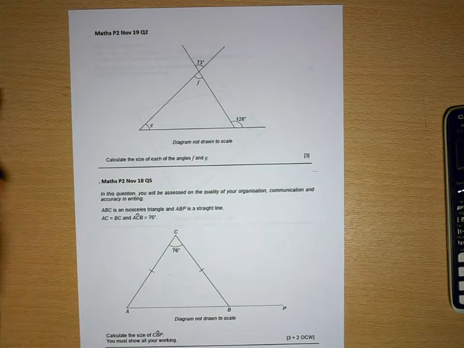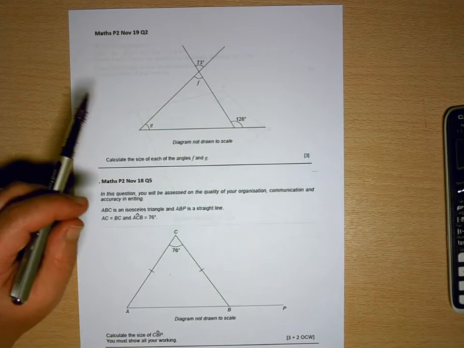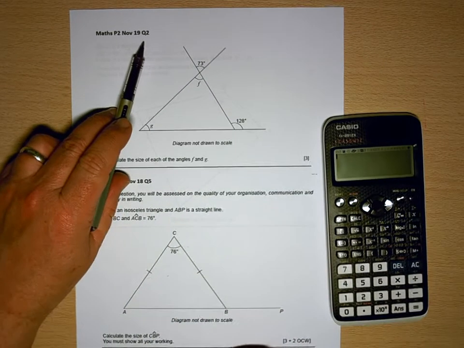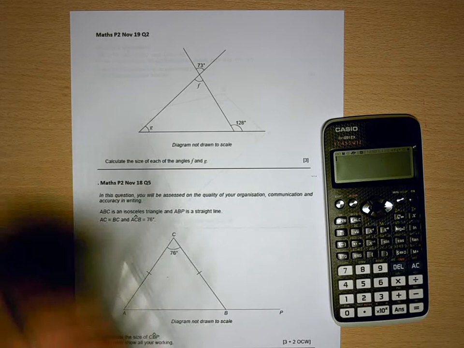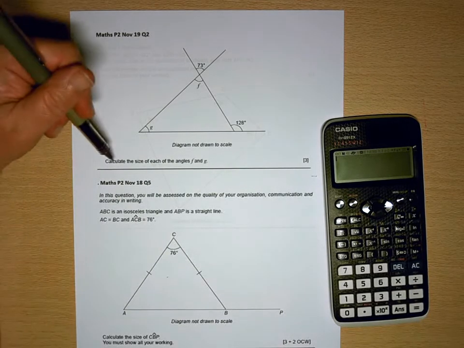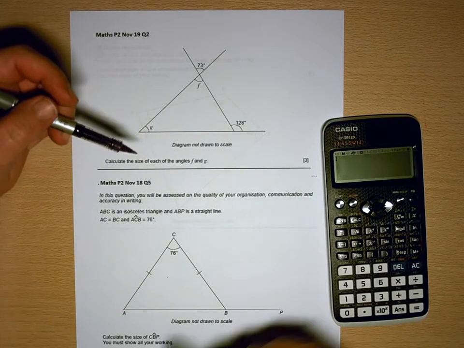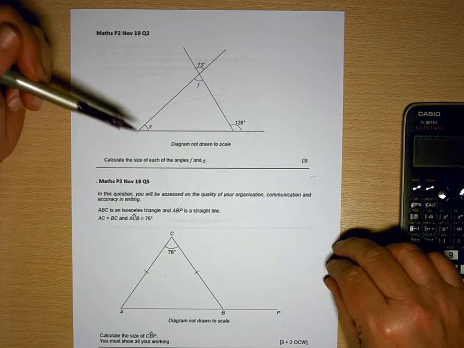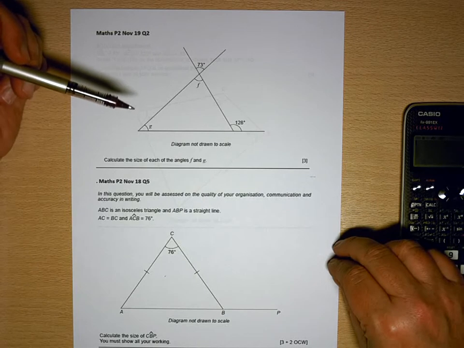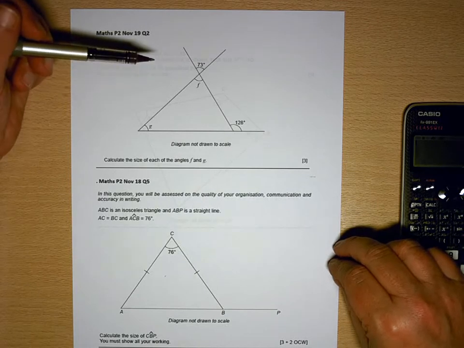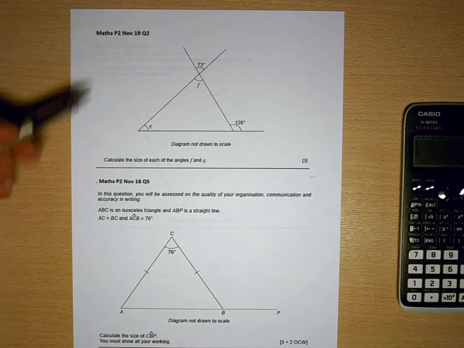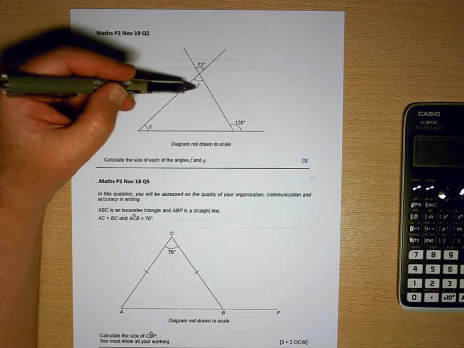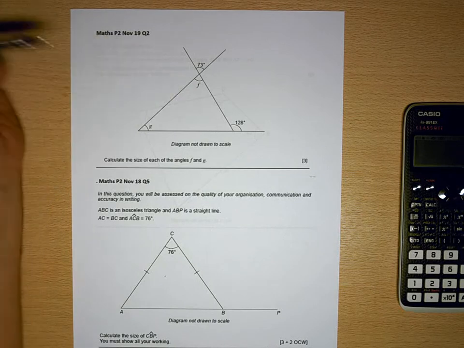Second one is another paper 2, so we can use a calculator. It's another maths question. This is question 2, so this is a grade E question. Calculate the size of each of the angles F and G. Usually, when you're given a problem like this with multiple angles, the easiest angle to find first is the first one in the alphabet. So here we're going to need to find F before we can find G.